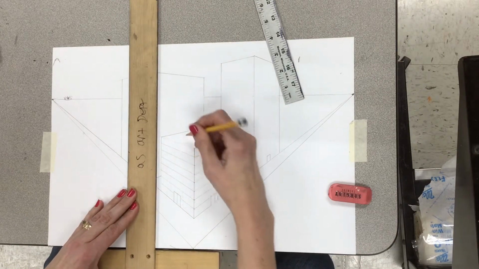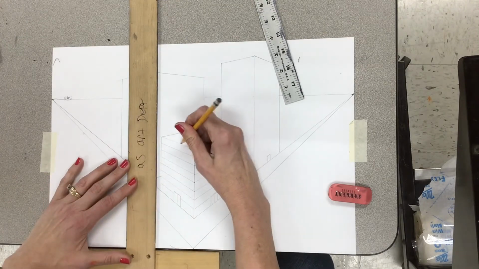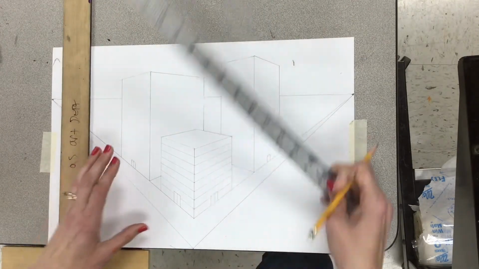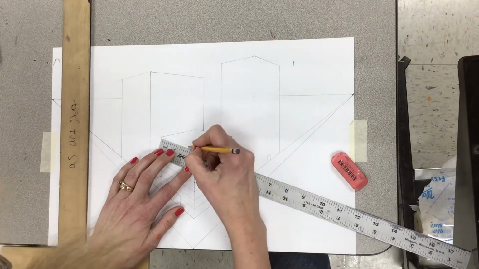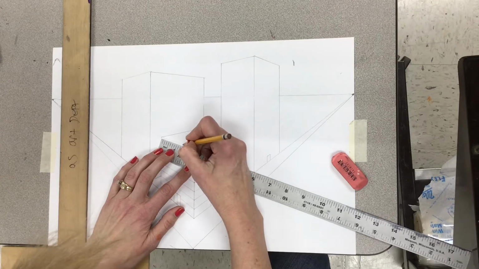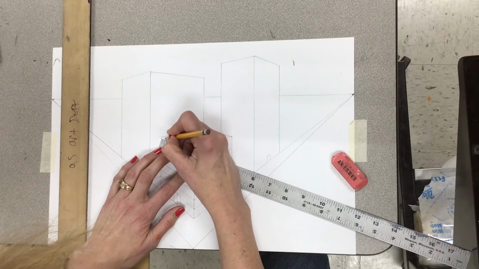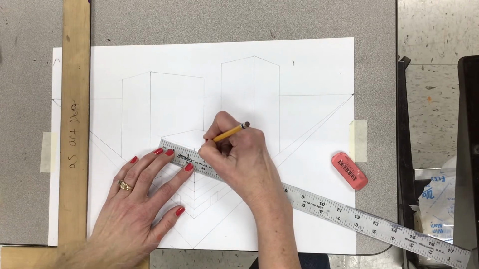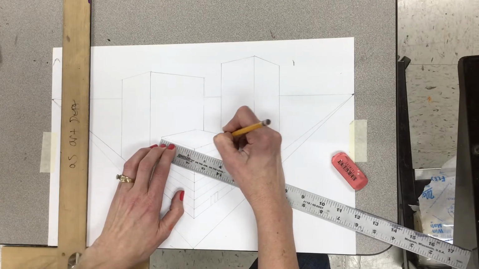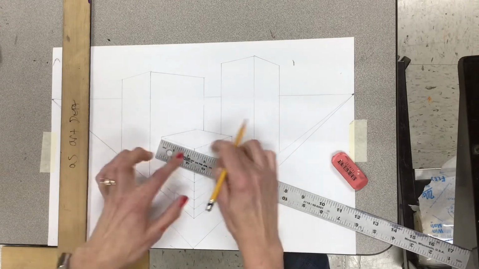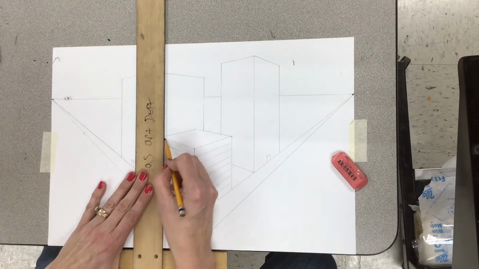So perhaps, now technically these lines would get closer together as it goes back. So I could think about measuring this, 2 inches, I don't know. Sometimes I just kind of guess, but I would want them to kind of look similar since it's the same building. I don't know if this side looks like it might be a little bit wider. And then these lines would all just be vertical.